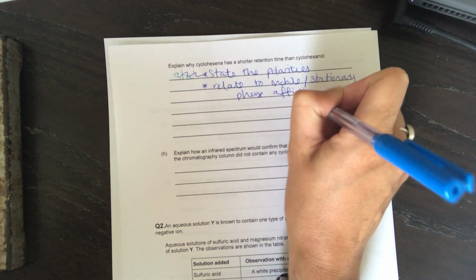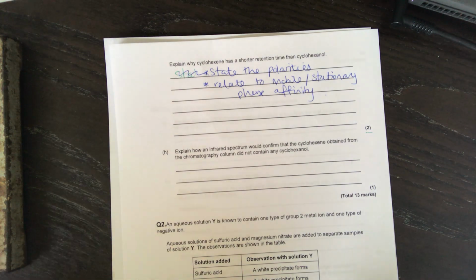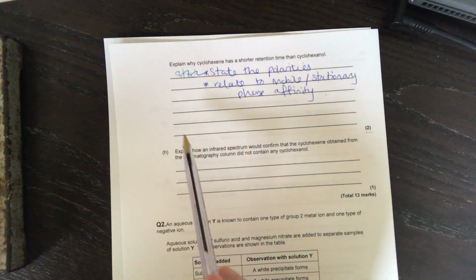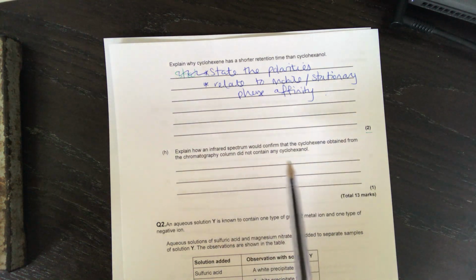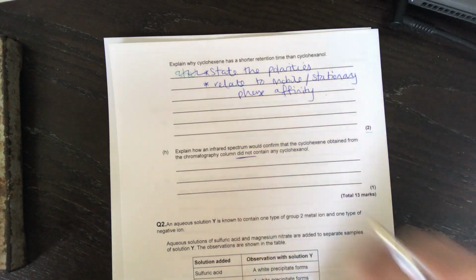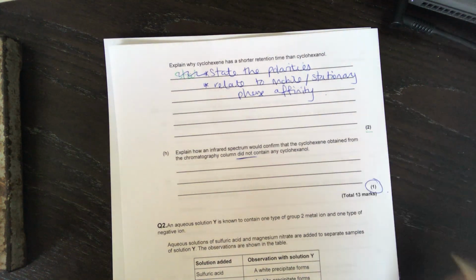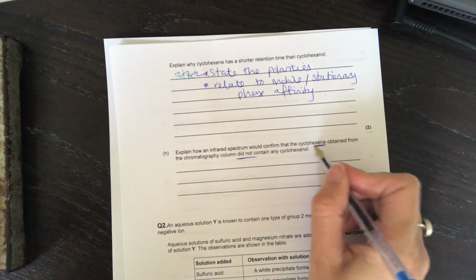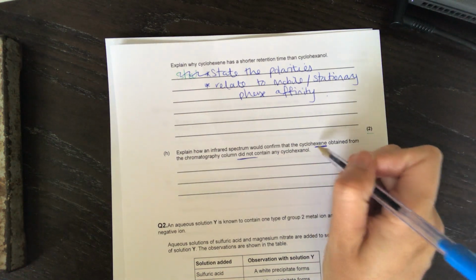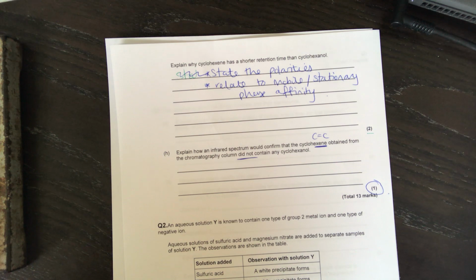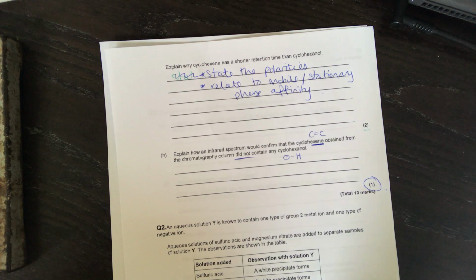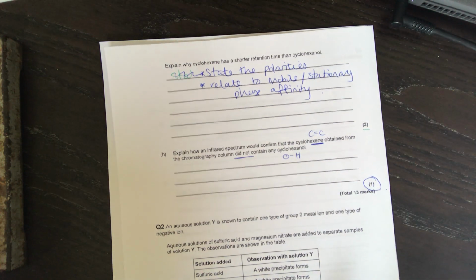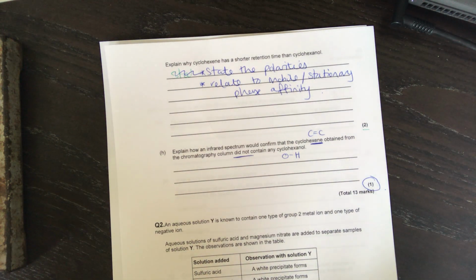Okay. Right, last part of this question. Explain how an infrared spectrum would confirm that the cyclohexene obtained from the chromatography column did not contain any cyclohexanol. This is only 1 mark, and there are a couple of things you could say here. You could talk about the peaks that you would get if you had a carbon-carbon double bond, or you could talk about the absence of an OH bond. Now, annoyingly, I've lost my data sheet, so I don't have the values, but you should have it in front of you.